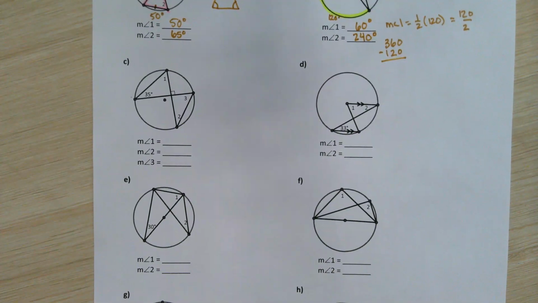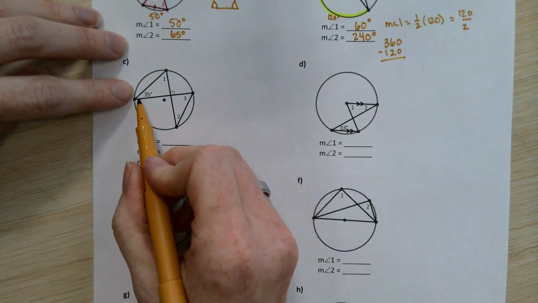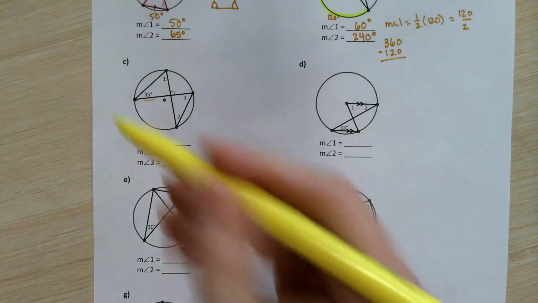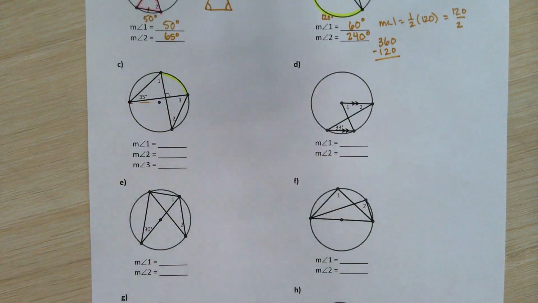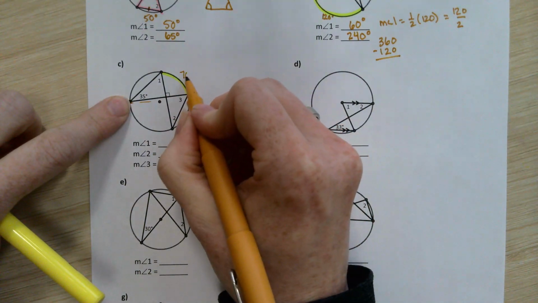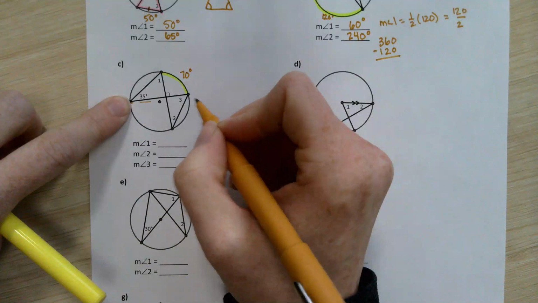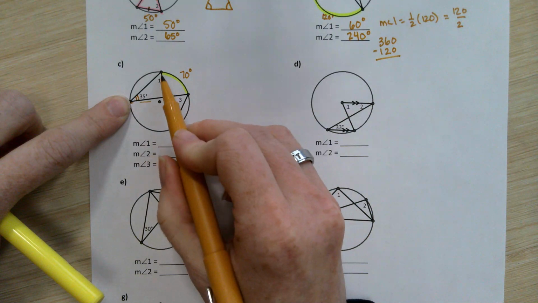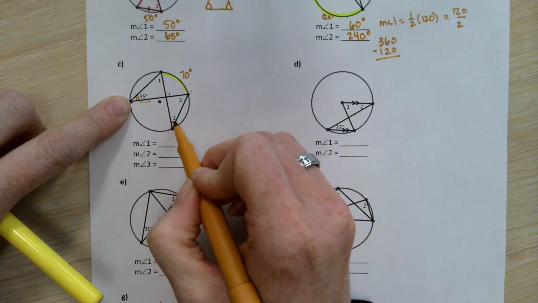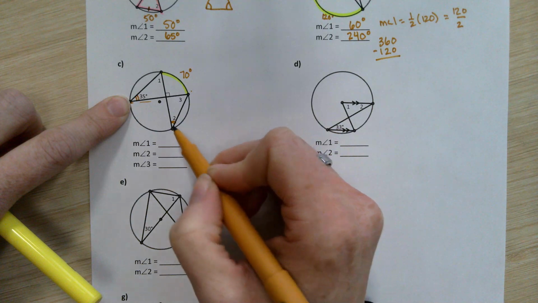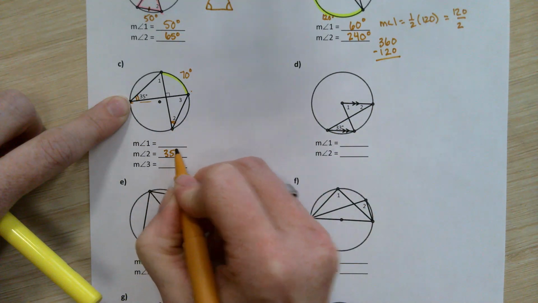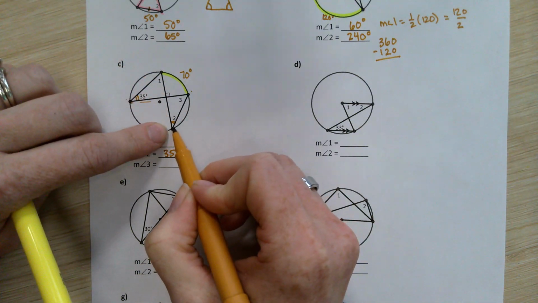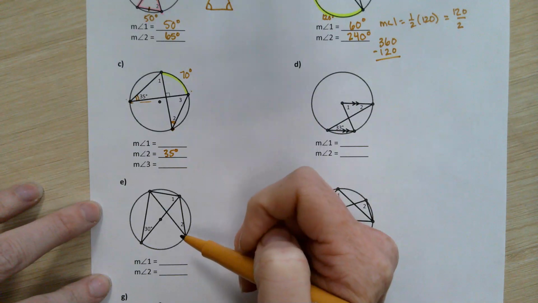All right, moving on to letter C. I've got a 35-degree angle here on the circle, so I could follow that out. The intercepted arc over here would be twice as big since that vertex is on the circle, so I could fill that in. Or I could use one of my theorems to notice that this inscribed angle intercepts the same arc as this inscribed angle, so they need to be congruent. So you can jump straight to angle 2 being 35, or you can use your 70. 70 divided by 2, since that vertex is on the circle, also confirms that that angle is 35.